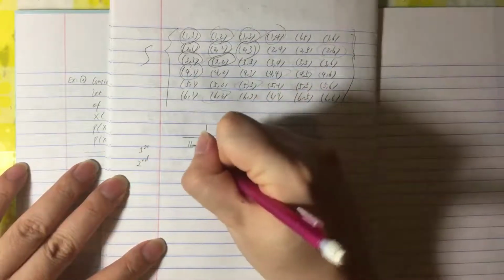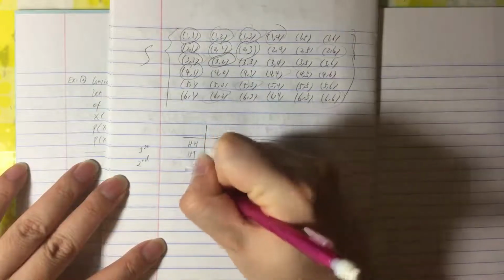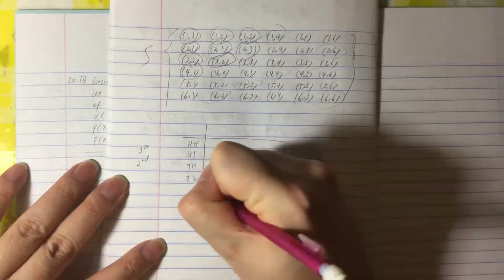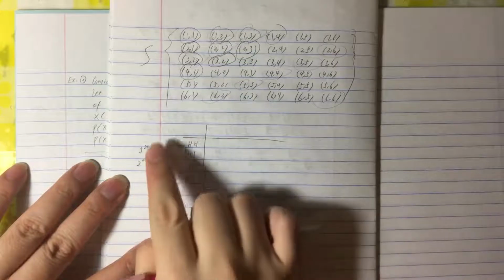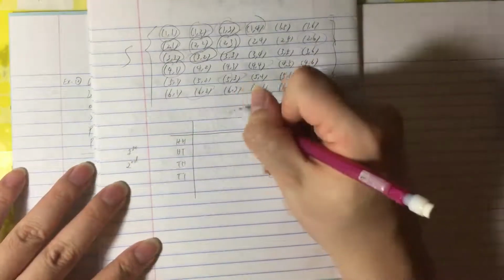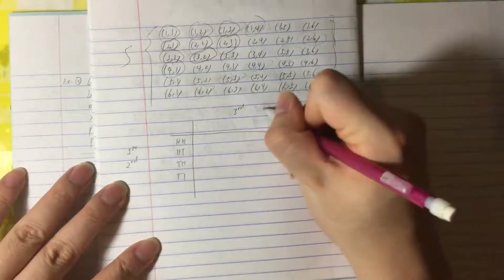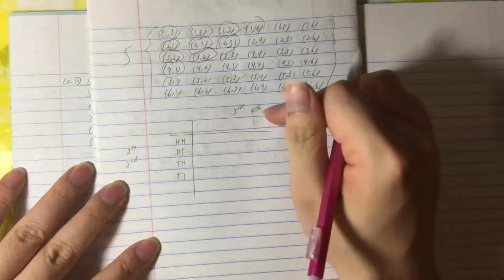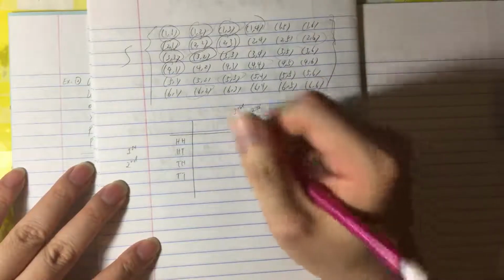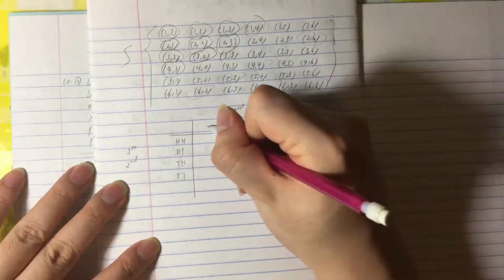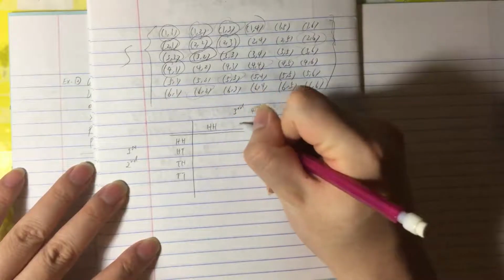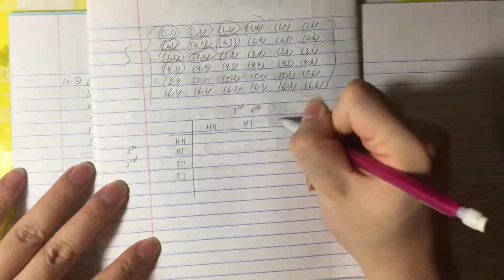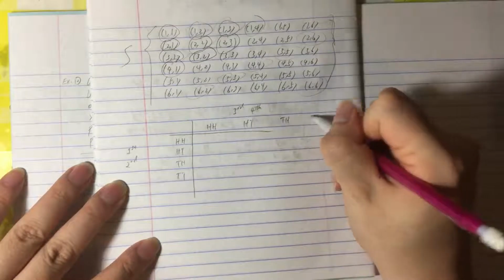It could be head head, head tail, tail head, tail tail. For the third and the fourth coin together, there are 4 possible outcomes. It could be head head, head tail, tail head, or tail tail.